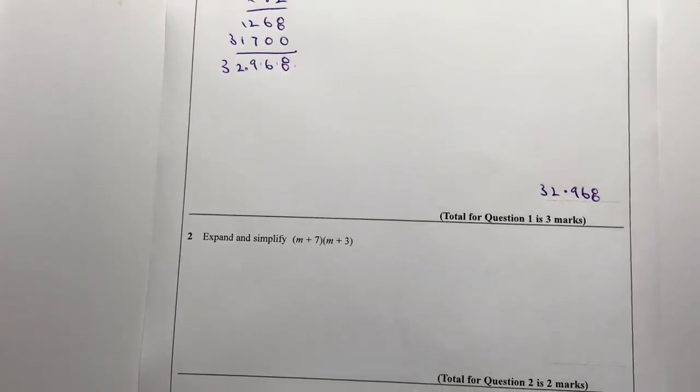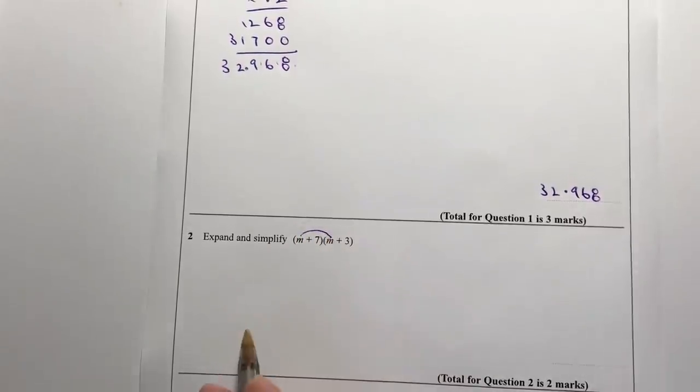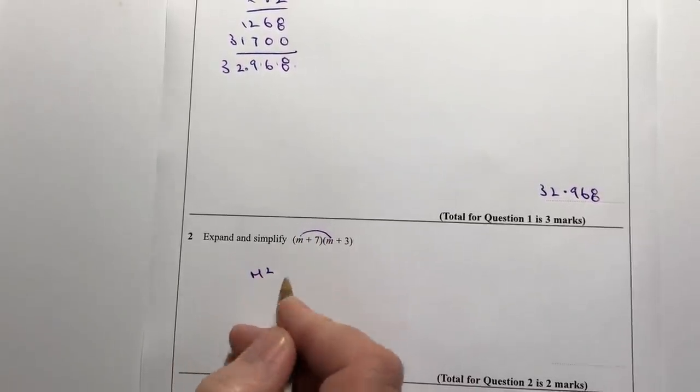And this one is, again, a relatively straightforward expansion and simplification of a particular expression. So what I'm going to do, and again, there's a couple of different ways of doing this, but what I'm going to do is I'm going to multiply m times m, which is m squared.